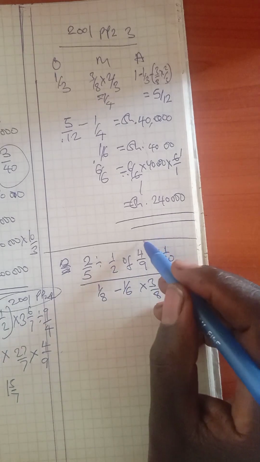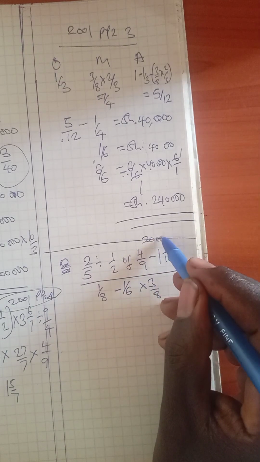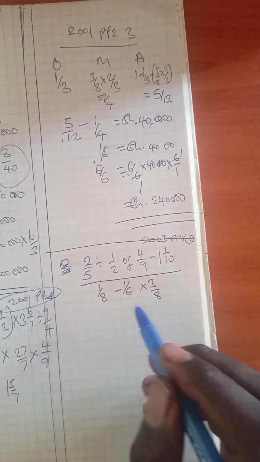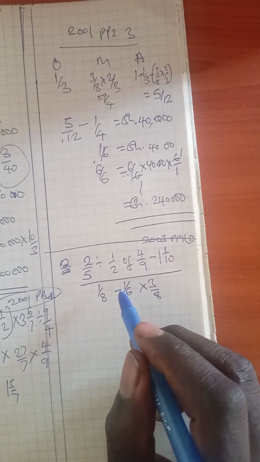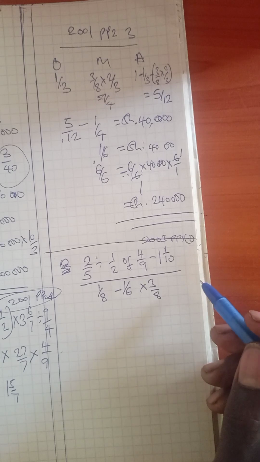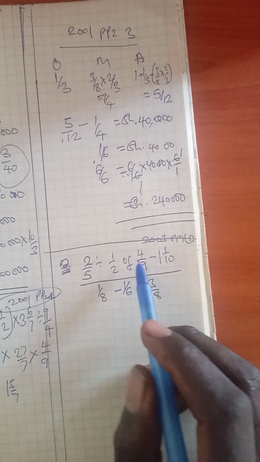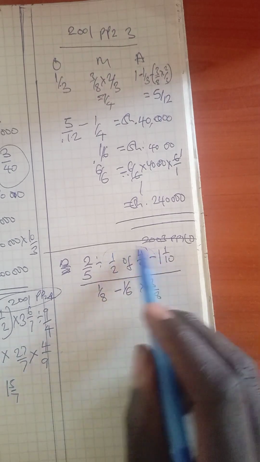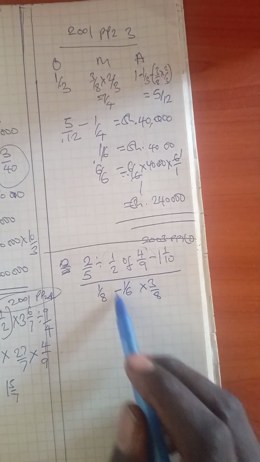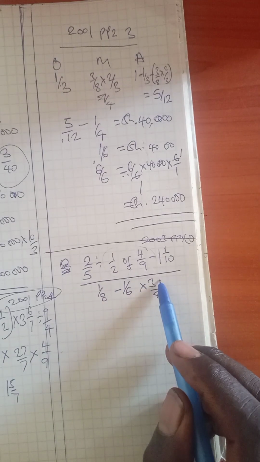This sum is from 2003, paper 1, number 1. You are told to work out and leave the answer in its simplest form. Now, we shall tackle this part first, and then go to this part, and down here we shall tackle this part first.